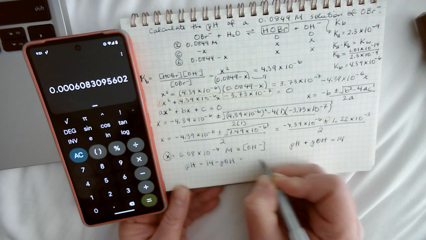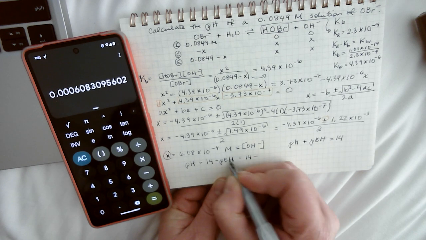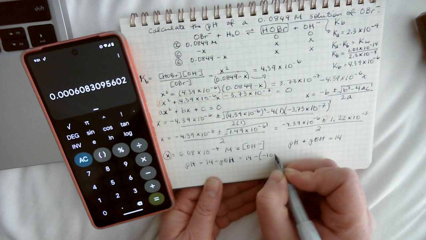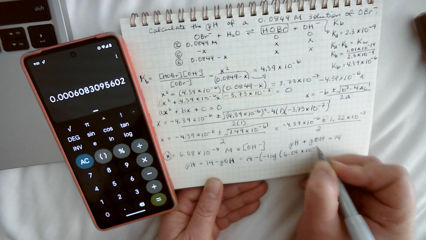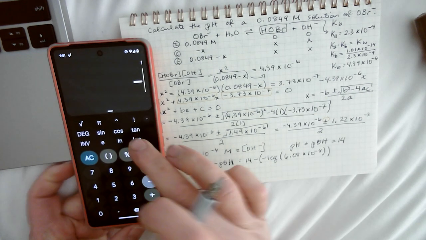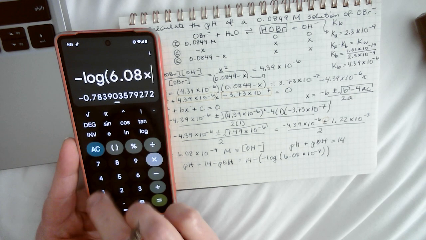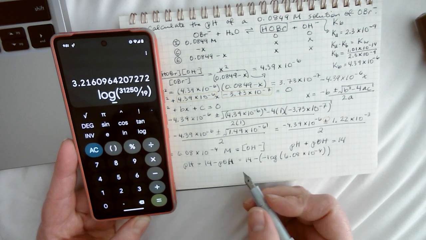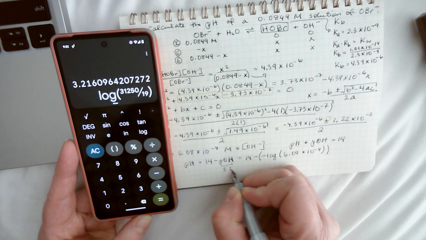So we can go ahead. This is also important that you not forget that there's an extra negative. So the pOH is going to be a negative log of 6.08 times 10 to the minus 4 molar. Okay, so the pOH is minus log of 6.08 times 10 to the minus 4, which is 3.216.